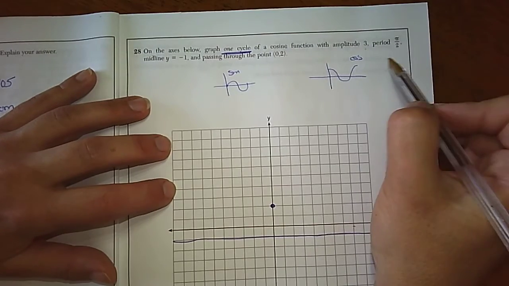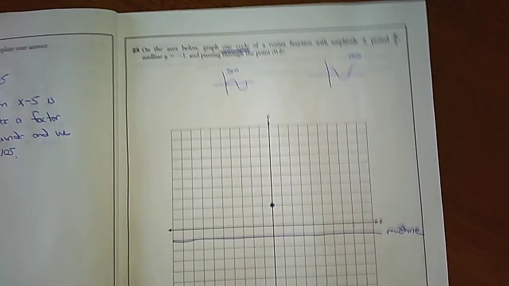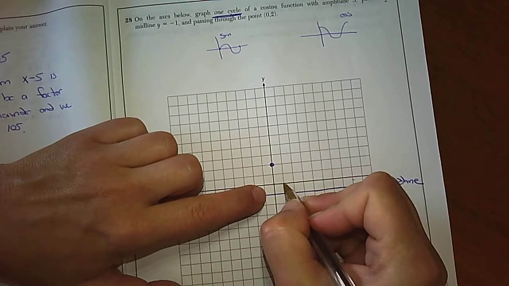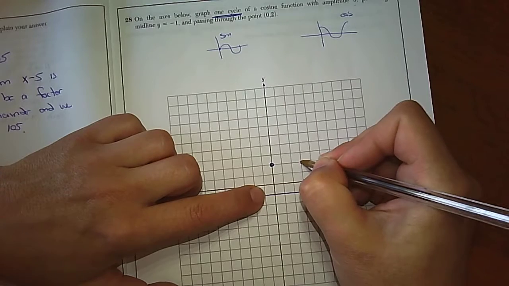Now here's the trick, pi over 2. That means this picture's got to end pi over 2 later. So you can actually label the x-axis the way you want. I'm thinking some of you probably did 1, 2, 3, pi over 2. And that means the picture's going to end there.